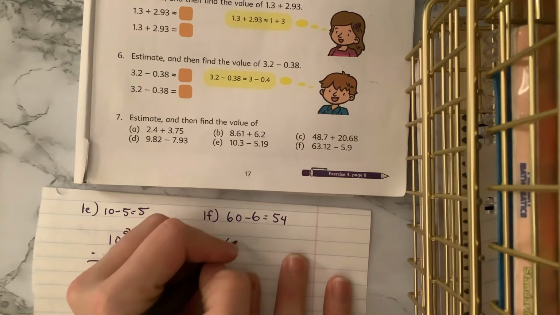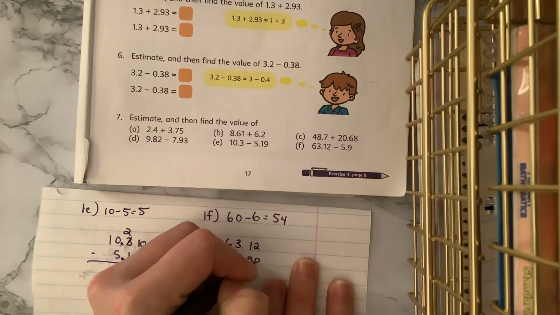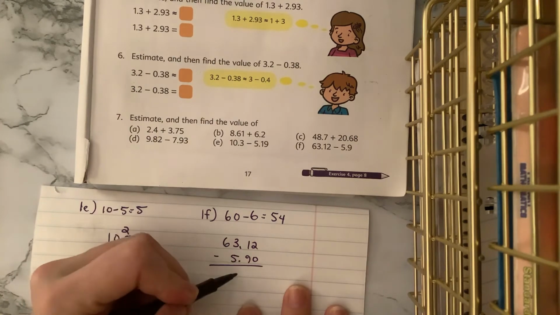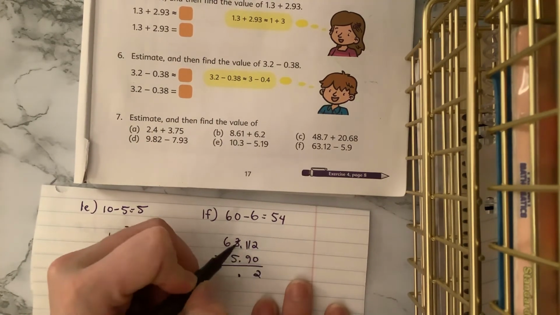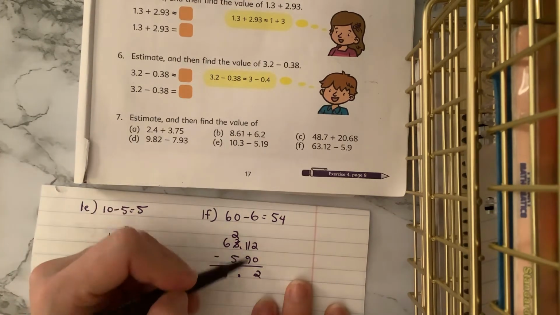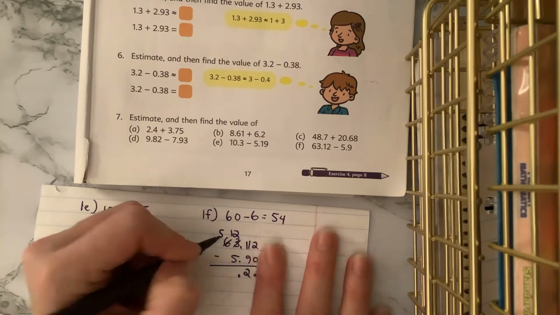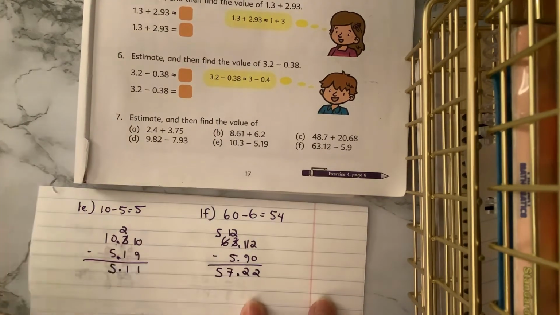Then you want to go back and do your actual subtraction. Adding that 0 will help, okay? Lining up those decimal points straight on down. 2 minus 0 is 2. We can't do this subtraction, so we regroup. 11 minus 9 is 2. Again, can't do this subtraction, so we regroup. 12 minus 5 is 7. 5 minus 0 is 5.